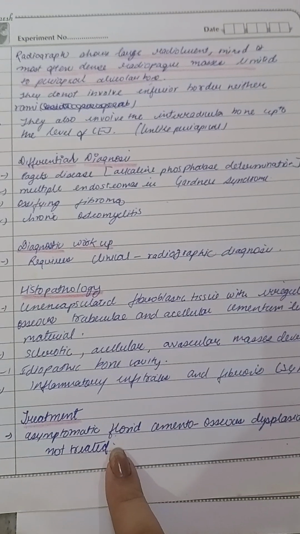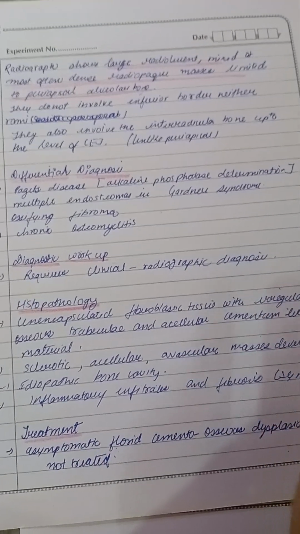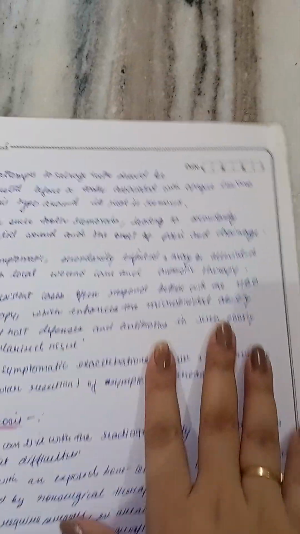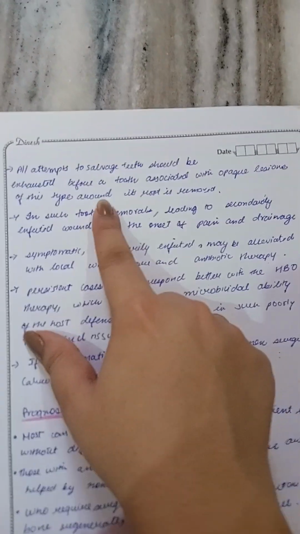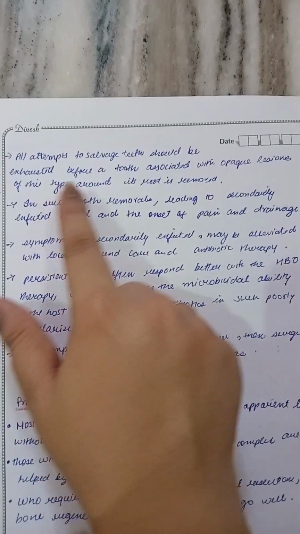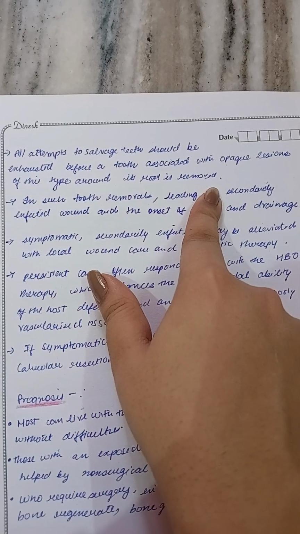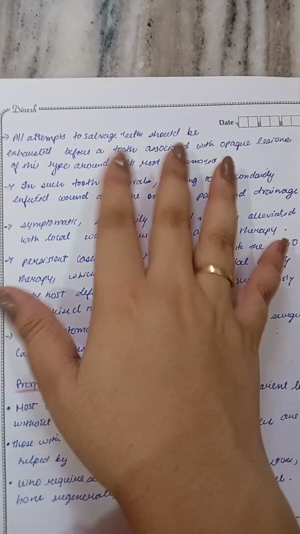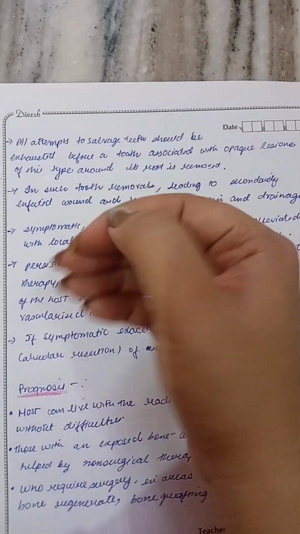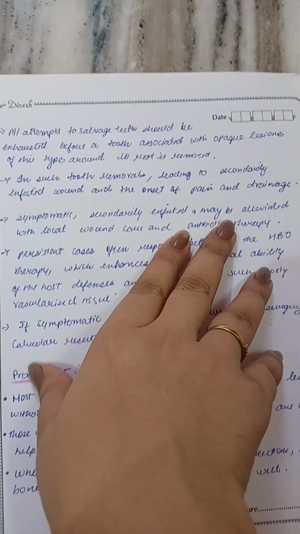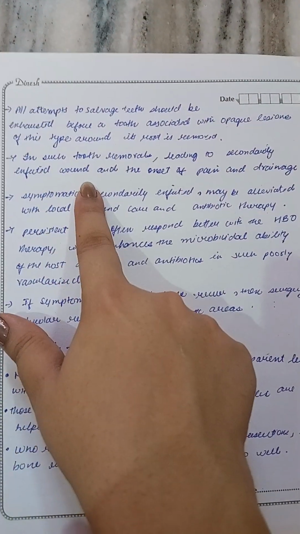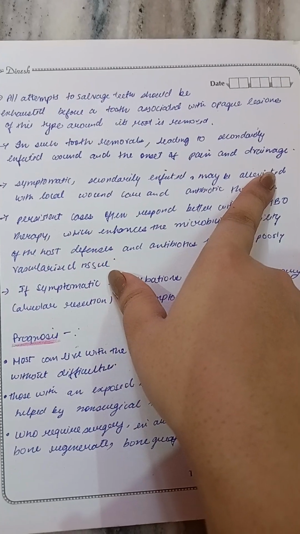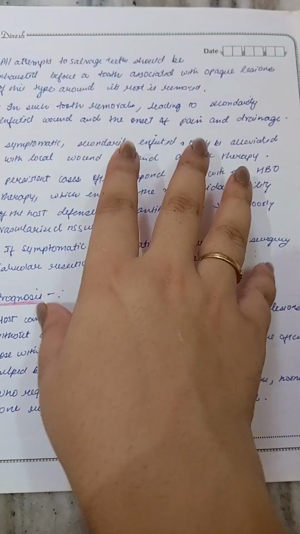Asymptomatic florid cemento osseous dysplasia is not treated. It should remain as it is, leave it alone. It should not be treated. All attempts to salvage teeth should be exhausted before a tooth associated with an opaque lesion of this type around its root is removed. No treatment attempt should be made. If in such a case the tooth is removed, it will lead to a secondarily infected wound and the onset of pain and discharge. Now, that was about asymptomatic.